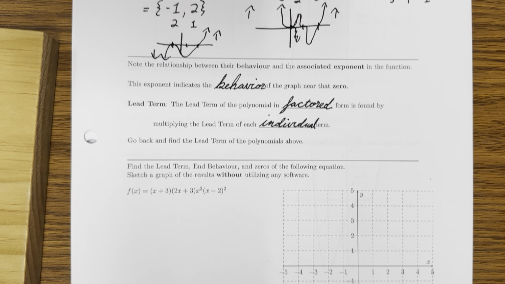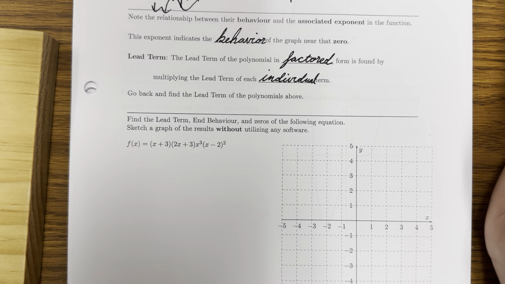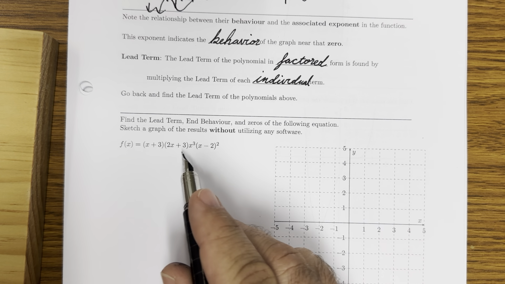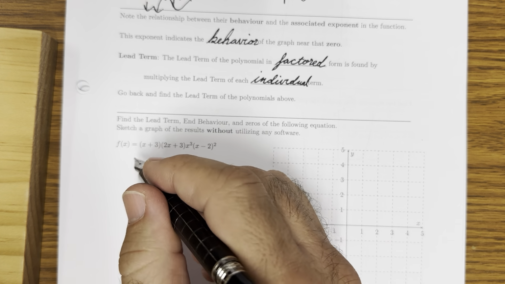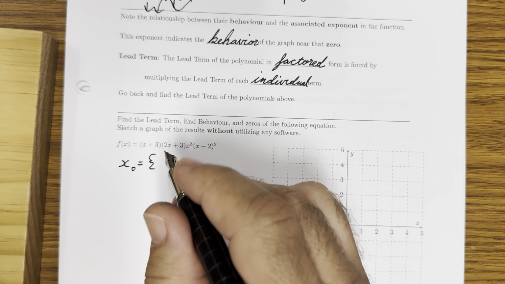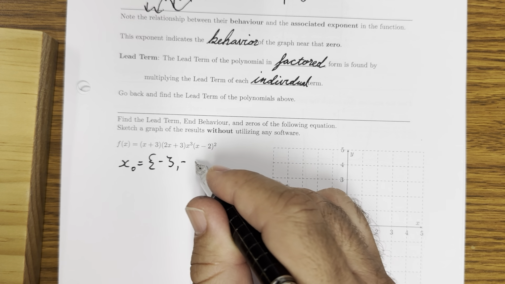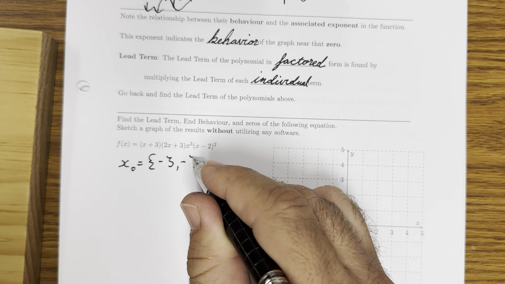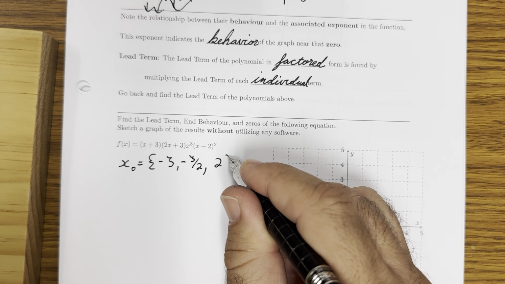All right, so let's do this example down here at the bottom. Find the lead term, end behavior, and zeros of the following equation. Sketch a graph of the result without utilizing any software. All right, so we immediately notice that we've got all the roots here. All the roots are real, so that means all the roots will also be x-intercepts. And so here we've got -3. Here this would be -2/3. I'm sorry, -3/2. And the last one will be simply 2.